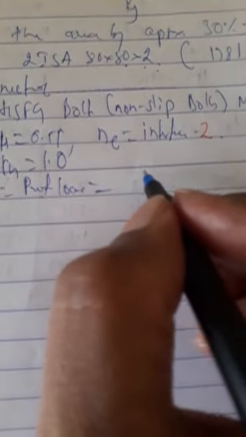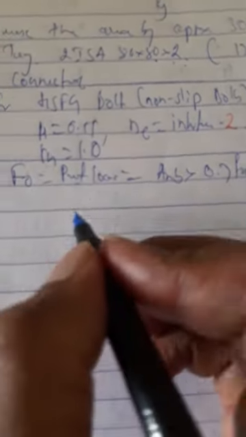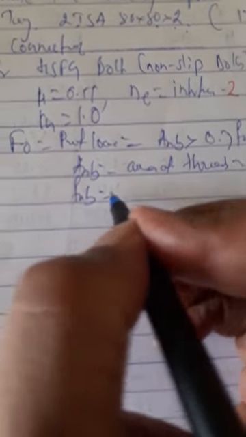is equal to Anb, area of bolt at threads, into 0.7 fub. Now Anb is area at threads, and that is given by 0.78 pi by 4 d square. So you have 245 mm square. Fub, ultimate stress in bolts.